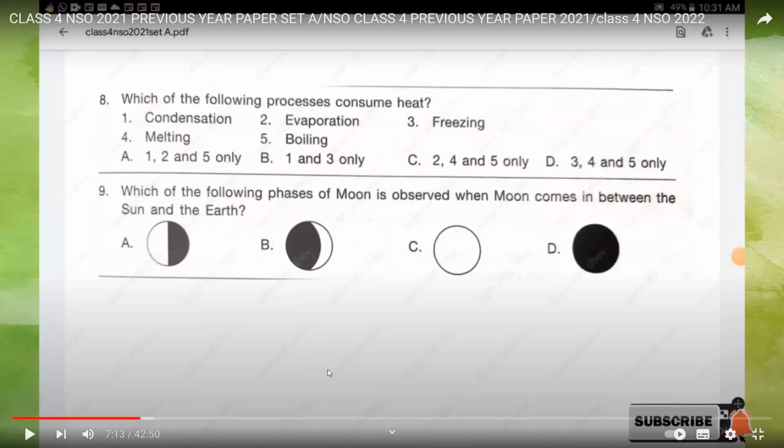Ma'am, 8 and 9. Tell me 8. Yes, ma'am. Which of the following processes consume heat?